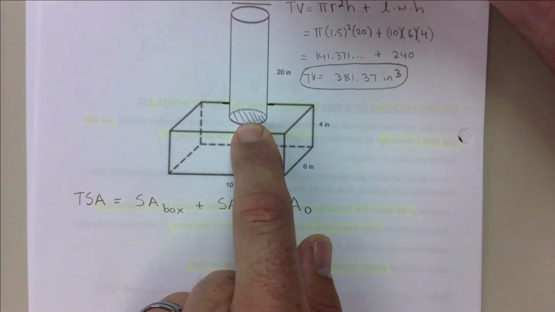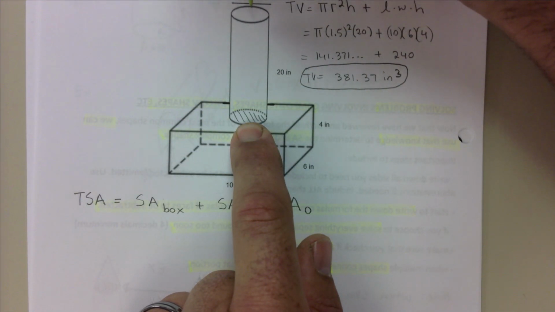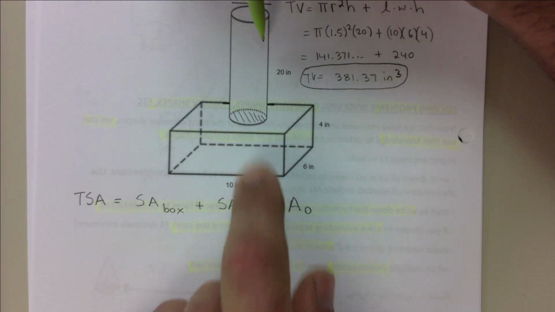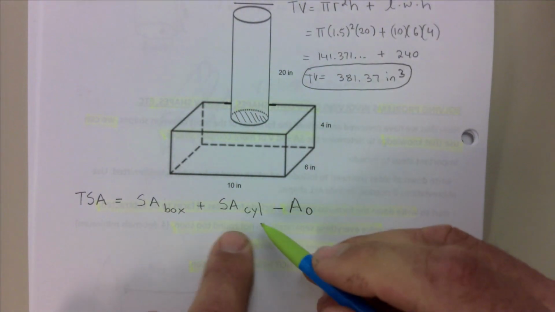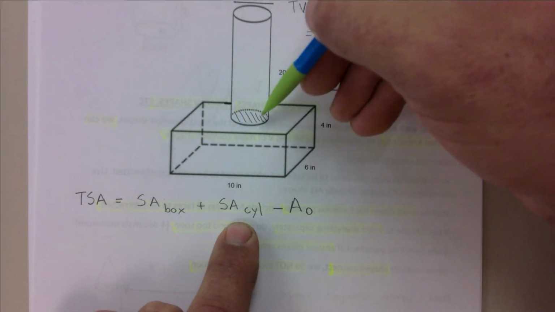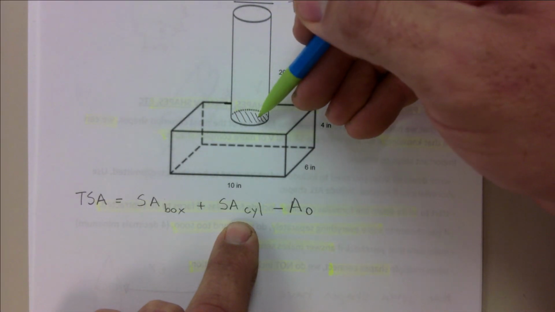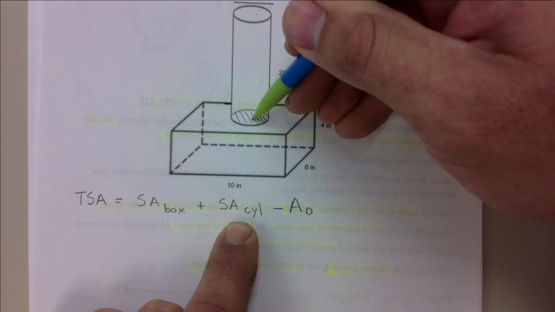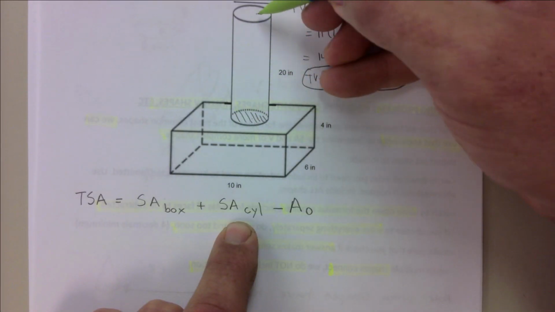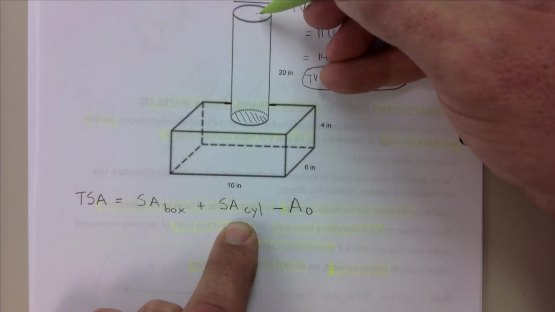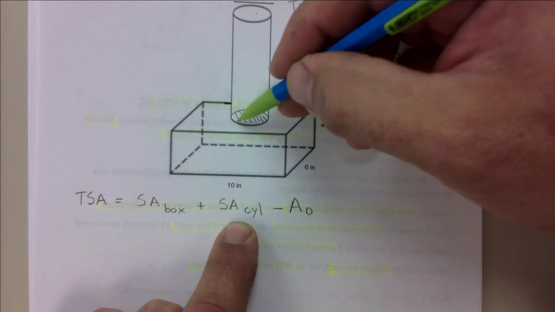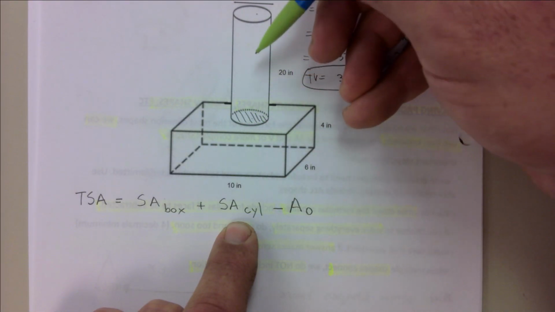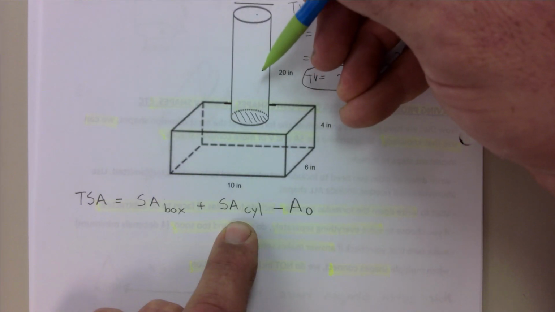That's good. But when I look from the top, like when I look at the cylinder, what do I need to take away from the cylinder? I need to make sure I don't include both circles. Because if you do 2 pi r squared plus 2 pi r h, you're going to include this from the perspective of this cylinder, and you don't want that.